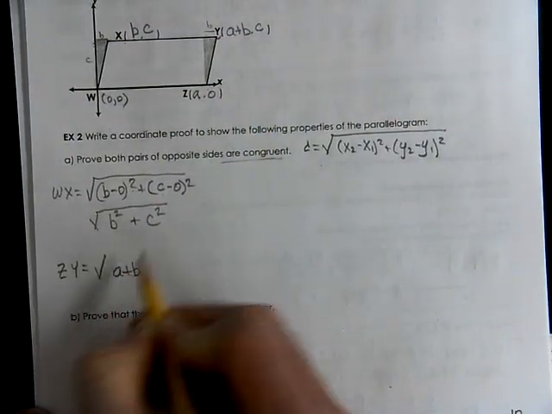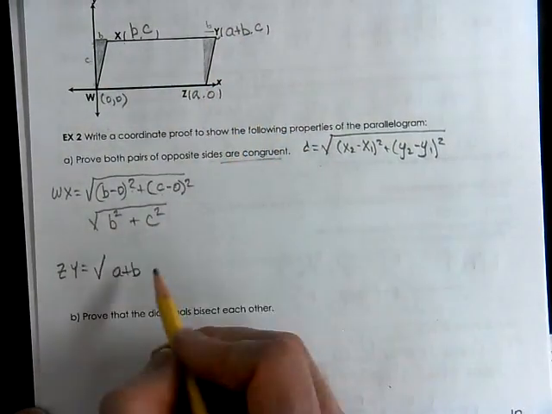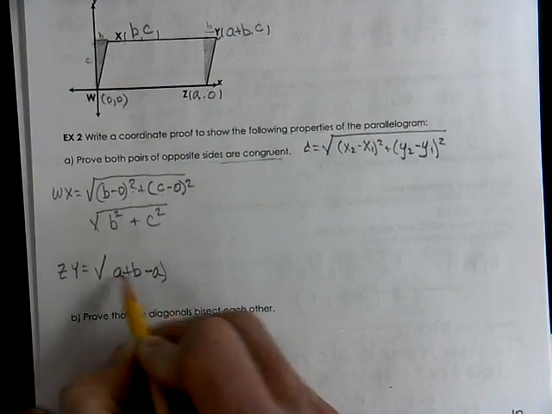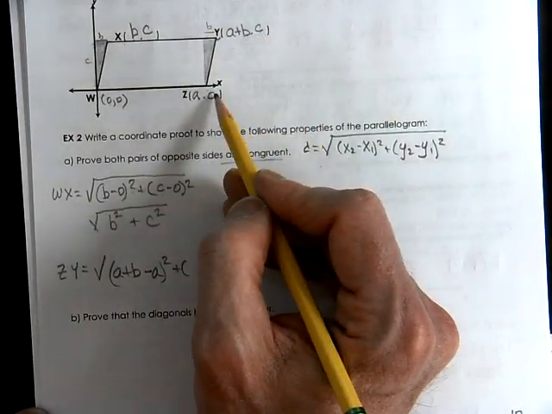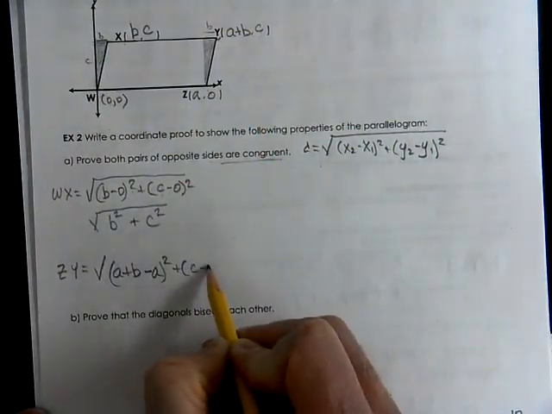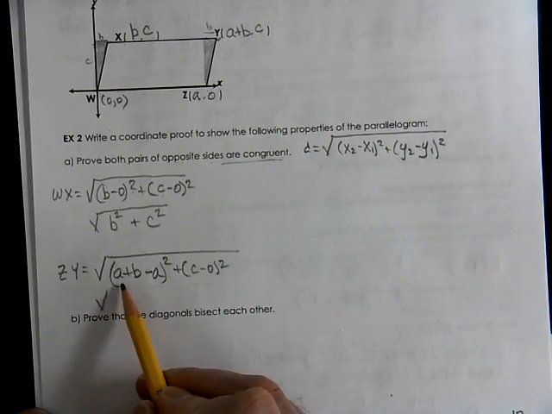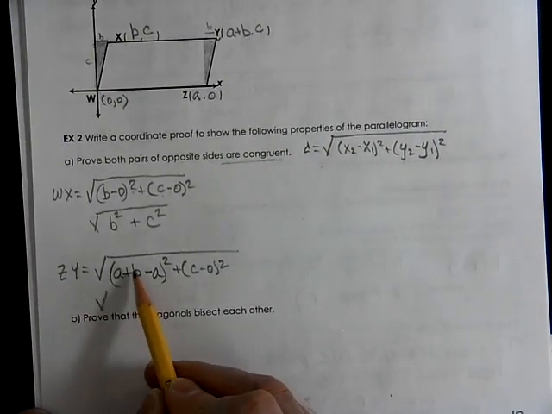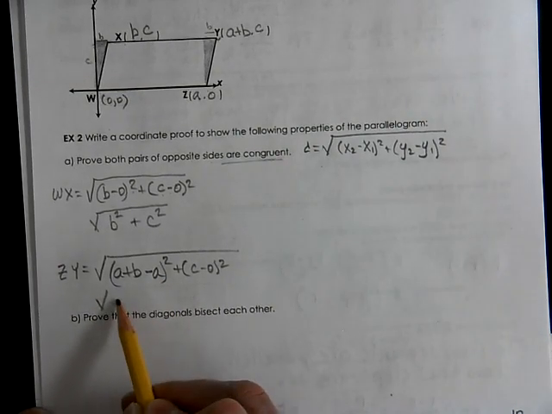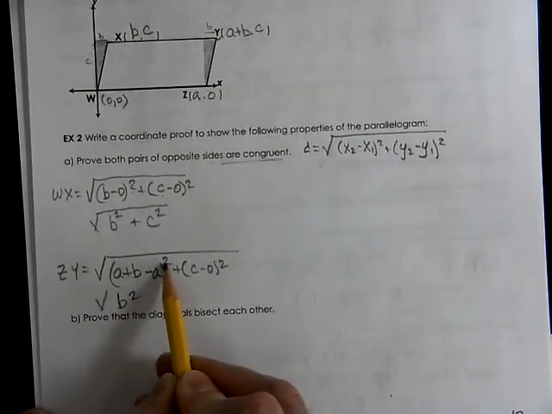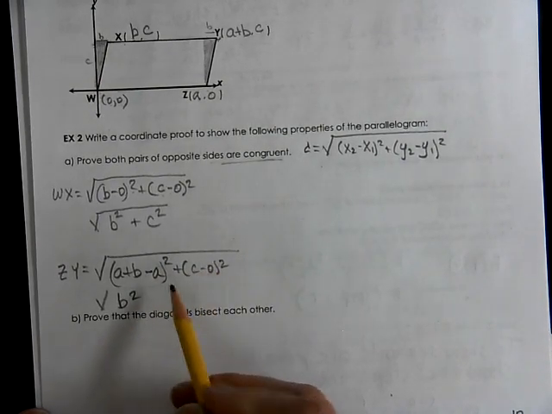So a plus b, that's your x value, minus the other x value. And the y value minus the y value. What do we get? What is a plus b take away a? It's just b, and it's b squared. So here we have c minus nothing. That's just c, so c squared.